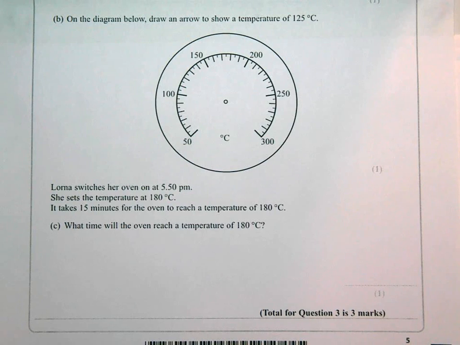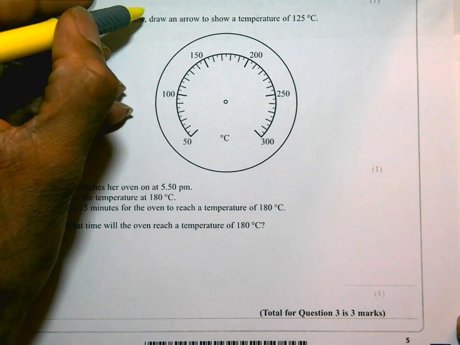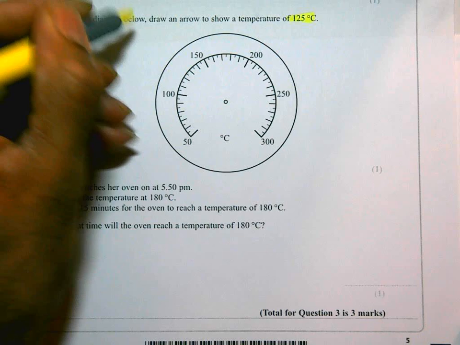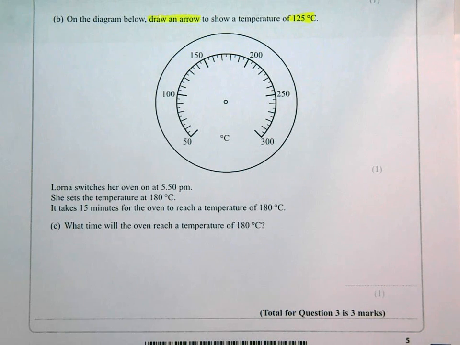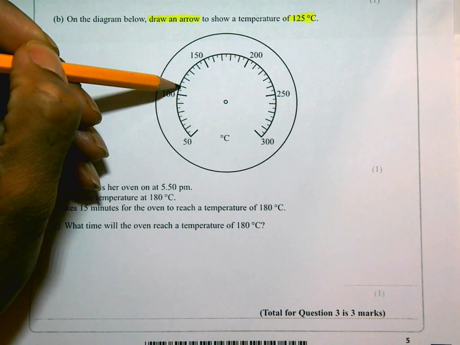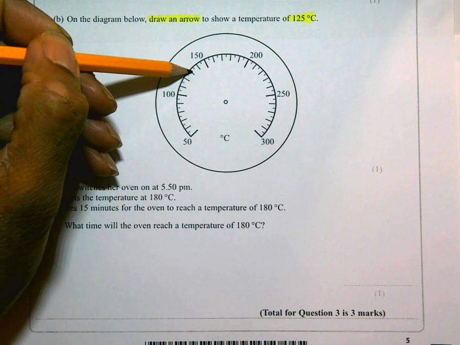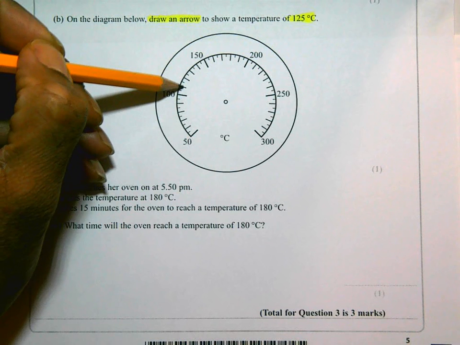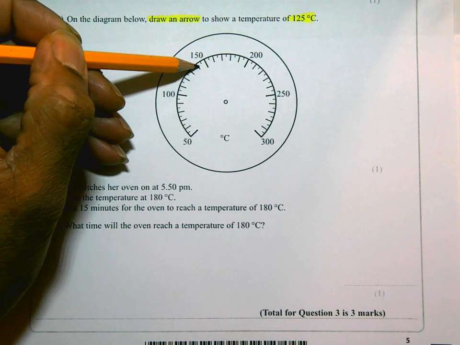Okay, in part B, the question says, on the diagram below, draw an arrow to show the temperature of 125 degrees. Well, let's just check that it is the same as before, going from 100 to 150. So let's see, 1, 2, 3, 4, 5. So yeah, it's going up in tens again, the big spaces or the big bars. So that's 110, 120, 130, 140, 150.